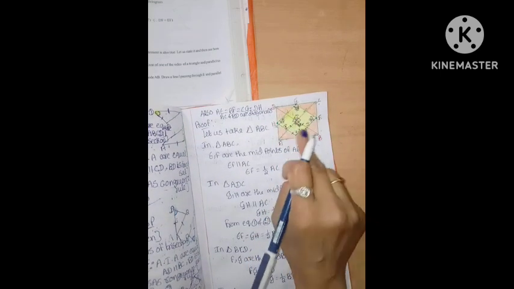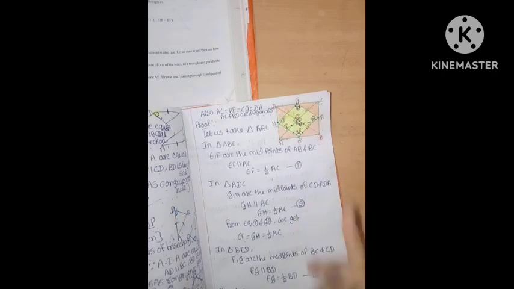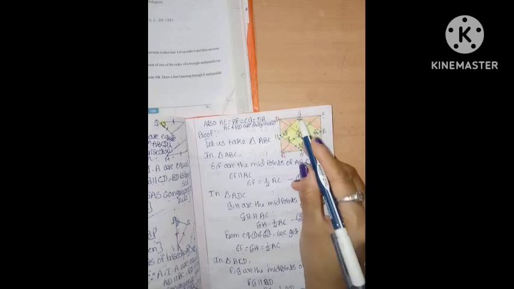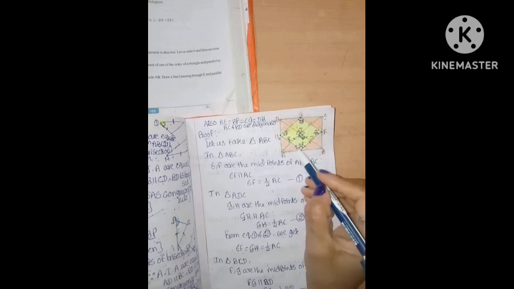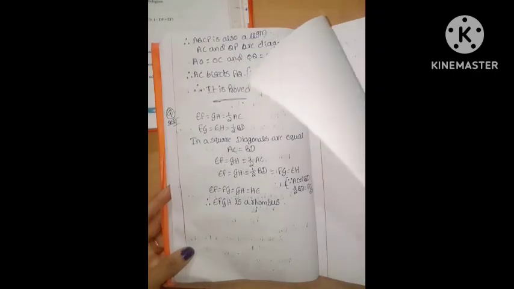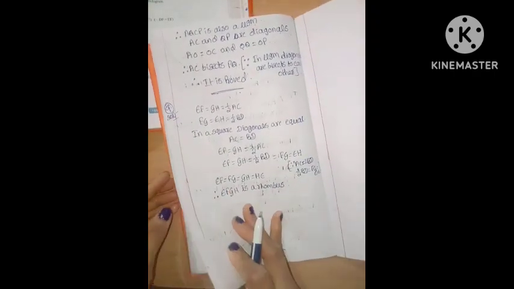What about this figure? It is a square. Yes, is it a square only? This is a rhombus. EFGH is a rhombus. One angle is 90 degrees, so it is a right angle only. So it is a square. Otherwise, all the sides are also equal and all the angles are also equal. What about that figure? It is a square.